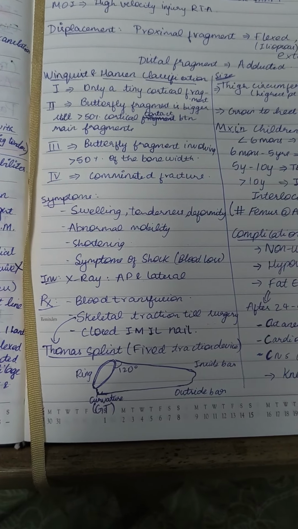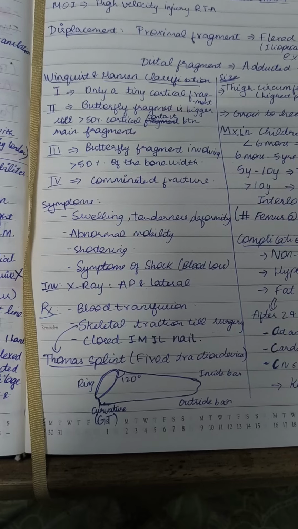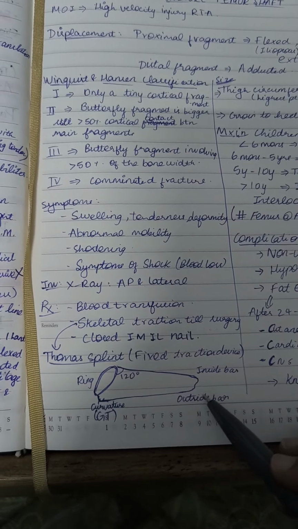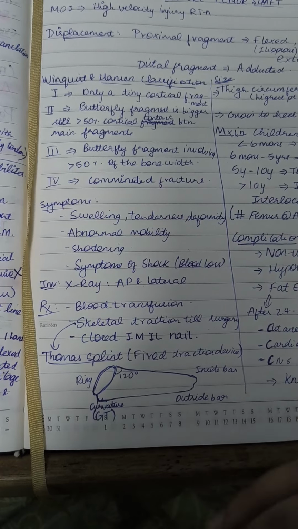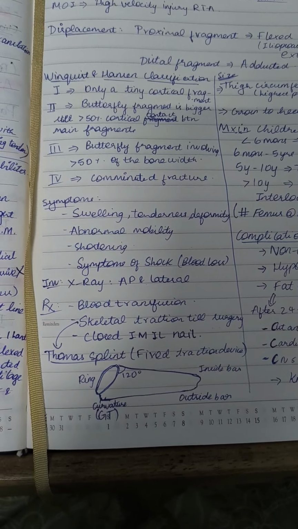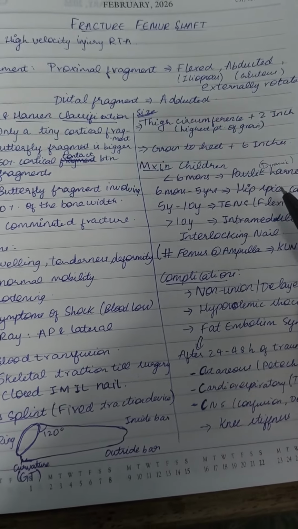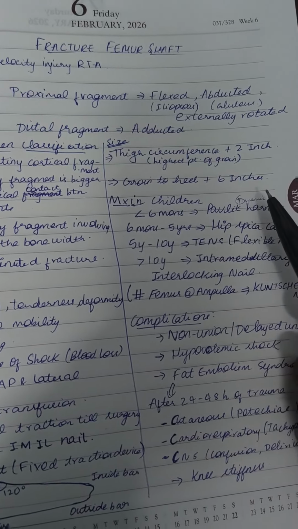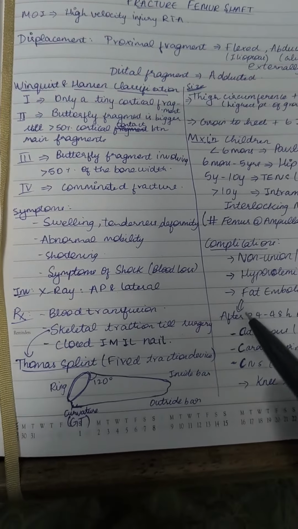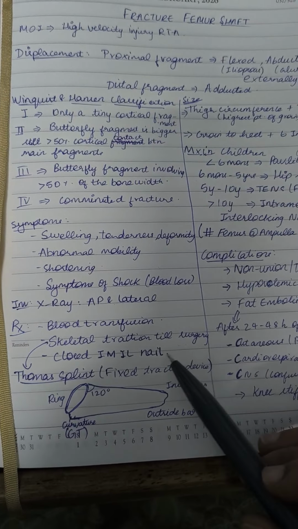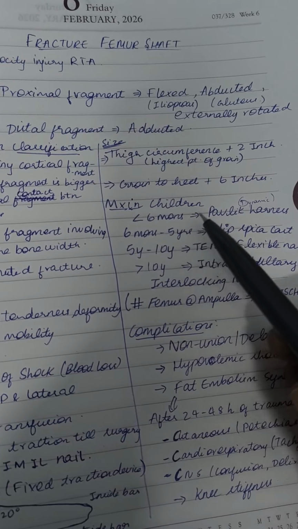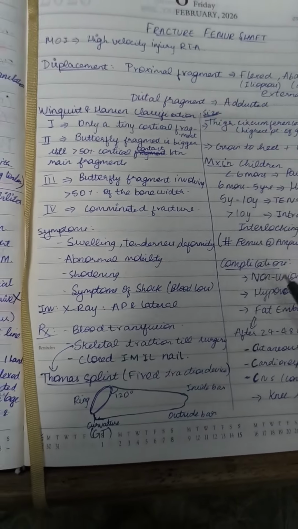For skeletal traction we can use a Thomas splint, which is a fixed traction device. It basically has a ring and two bars. The ring which goes and fits on the groin, and the measurement of the ring must be the thigh circumference at the highest point of groin plus 2 inches for any tissue swelling. And the inner bar, the measurement of the inner bar must be the length from the groin to the heel of the patient plus 6 inches.